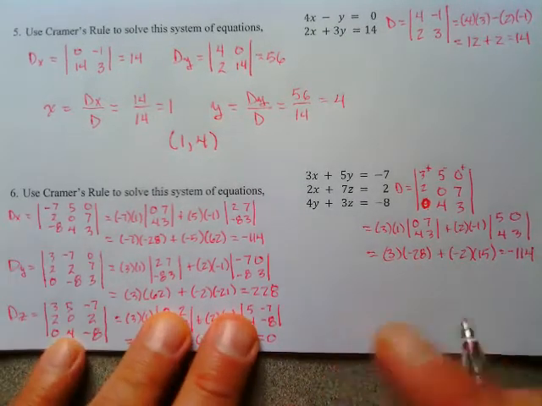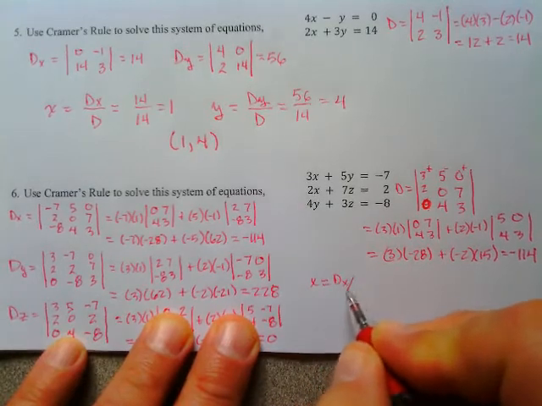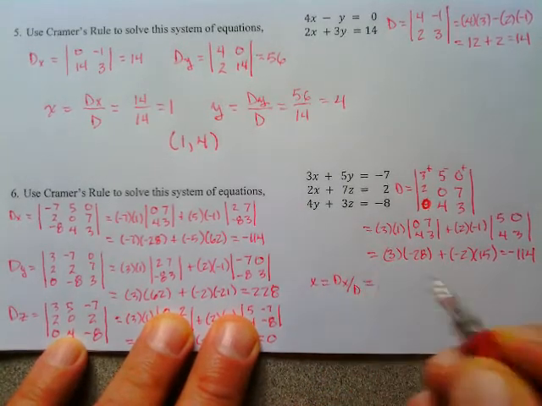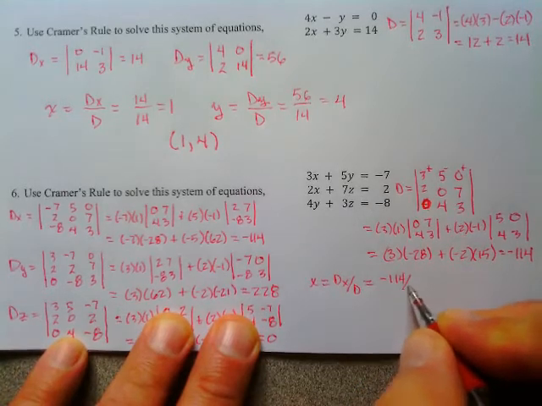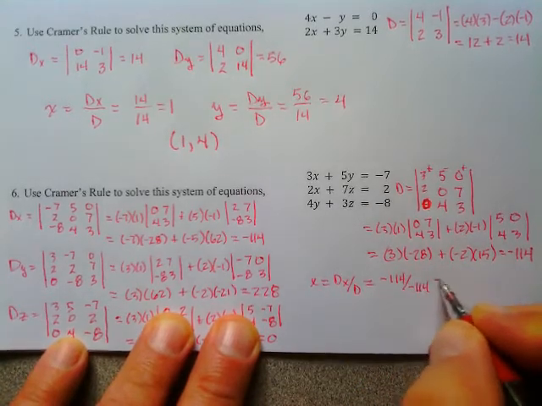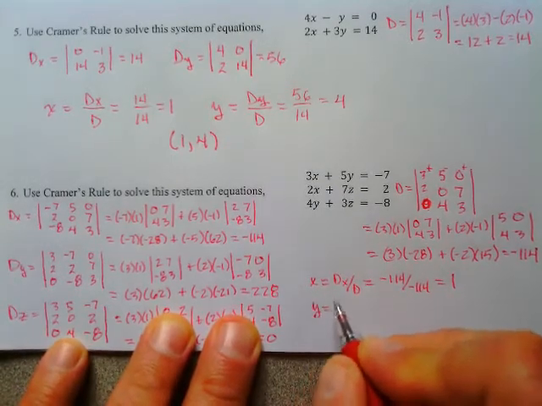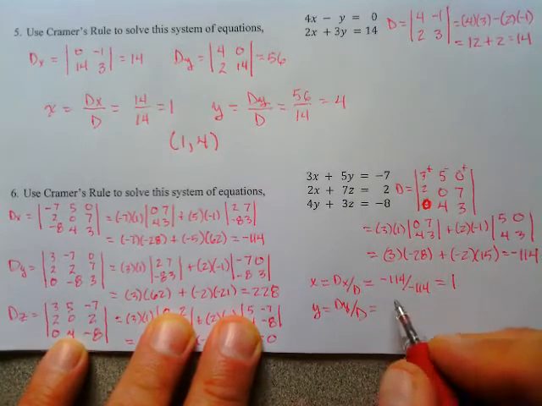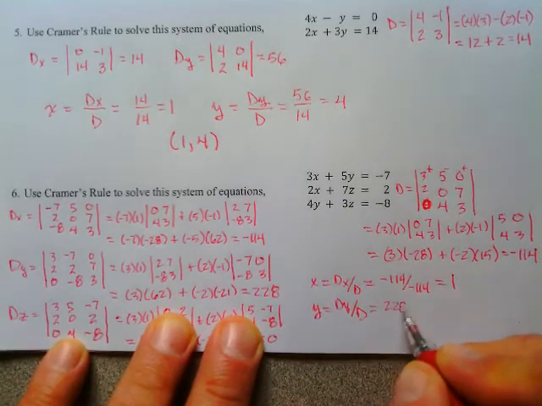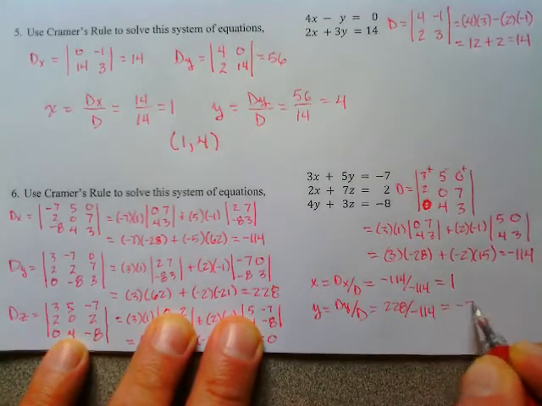Alright, so the x part is dx over d. Dx was -114. The d was -114, so that is 1. The y is dy over d. So that is 228 over -114, which is -2.